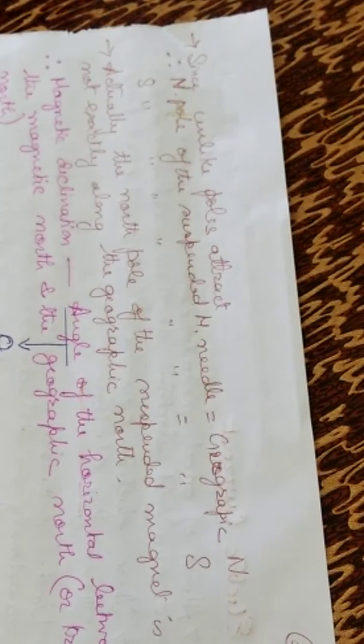It is the angle in the horizontal plane between the magnetic north, the direction shown by the suspended needle, and the geographic or true north. That angle is called magnetic declination, and it is denoted by theta.